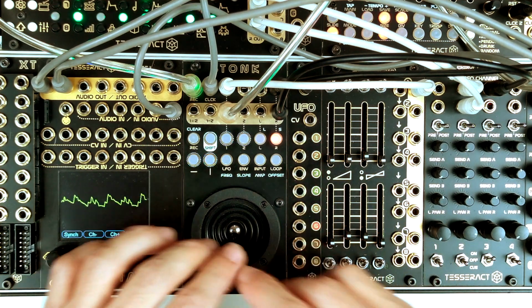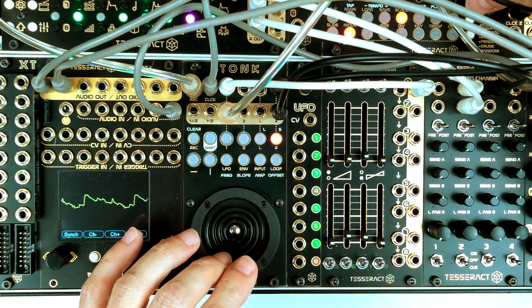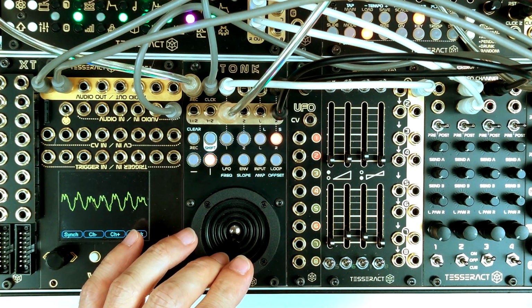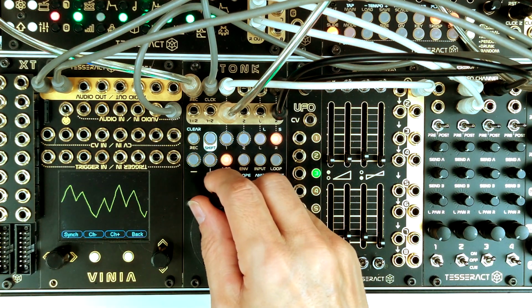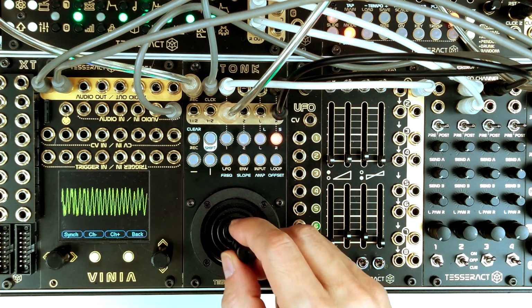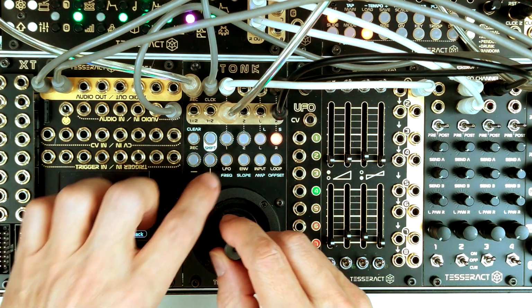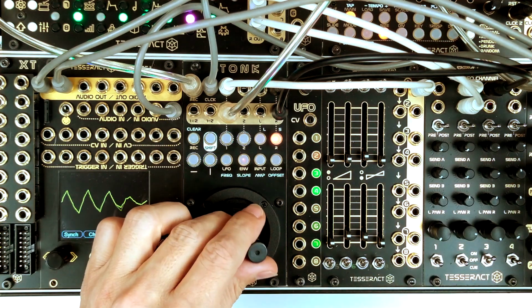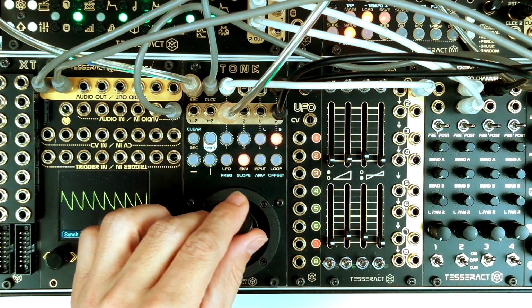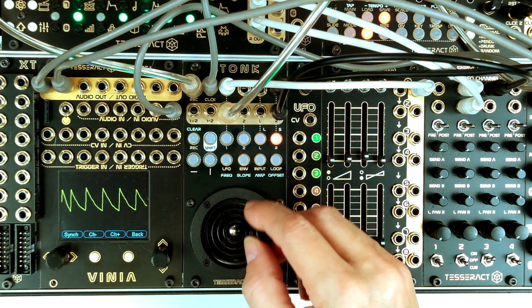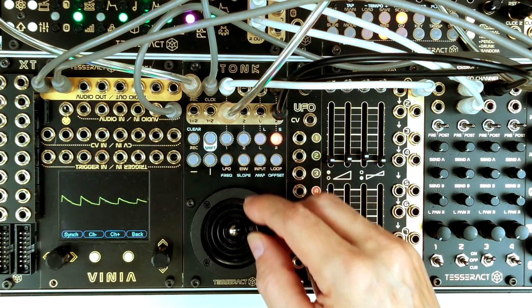Wavefolder. Driven by an LFO, horizontal axis sets the LFO frequency and vertical sets the LFO amplitude. Euclidean envelopes. Driving a VCA with the same controls as the CV mode, horizontal for the Euclidean pattern, and vertical for the envelope decay.